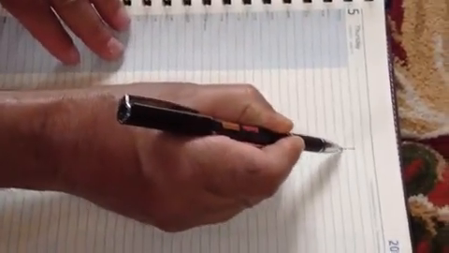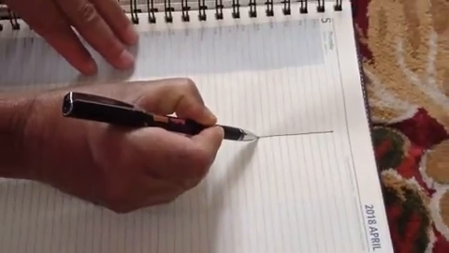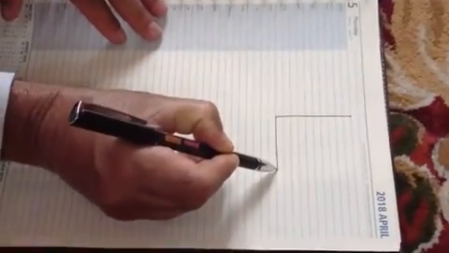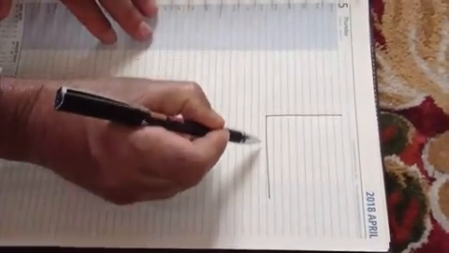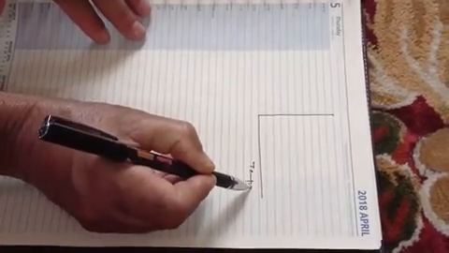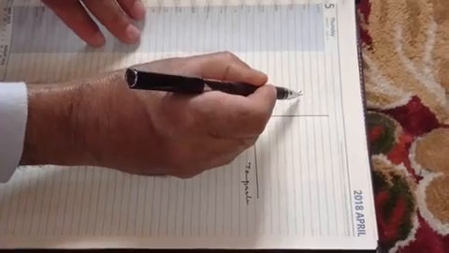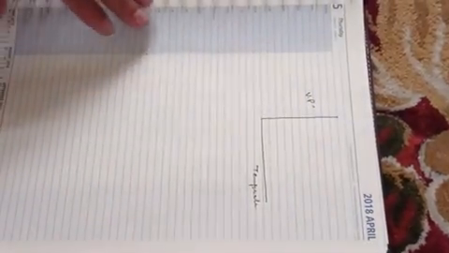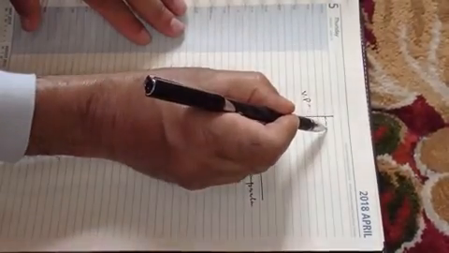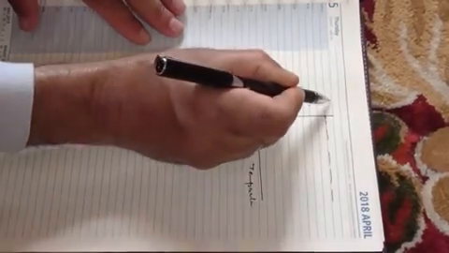Look, this is the graph. This is the temperature axis. We'll study the graph. This is the vapor pressure, and this is the atmospheric pressure, 1 atmosphere.